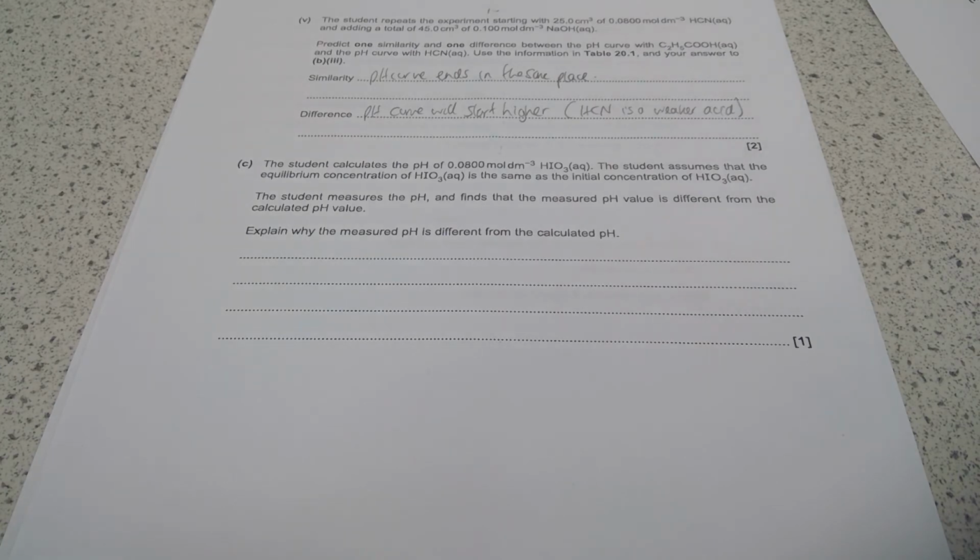So there's a couple of ways of wording your answer for this question. I'd simply say that the iodic acid dissociation is not negligible, or say it is dissociating to a larger amount. You could even refer to the Ka: the large Ka value indicates that HIO3 is a stronger weak acid.